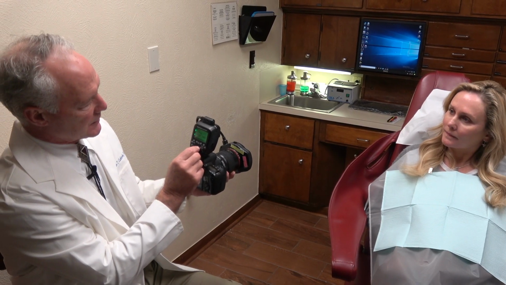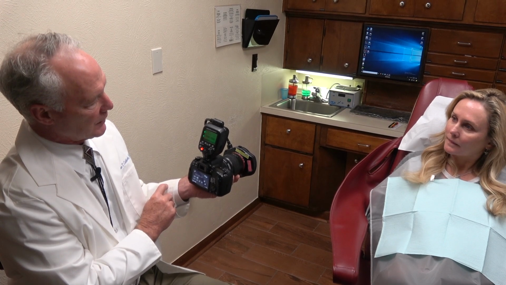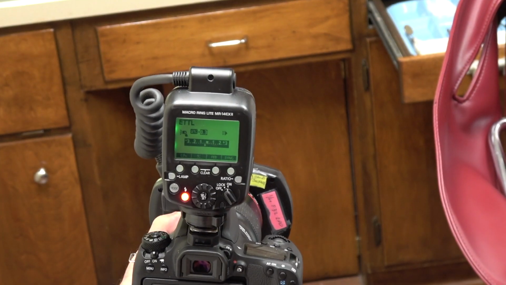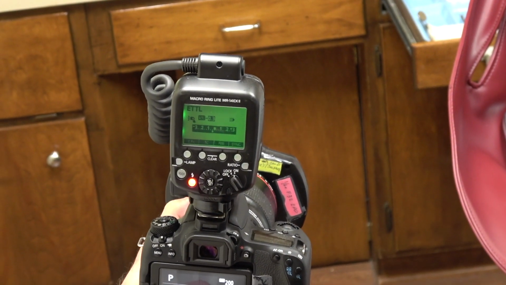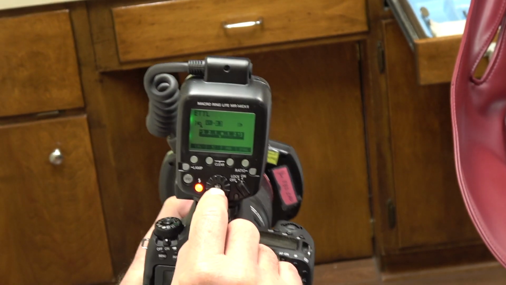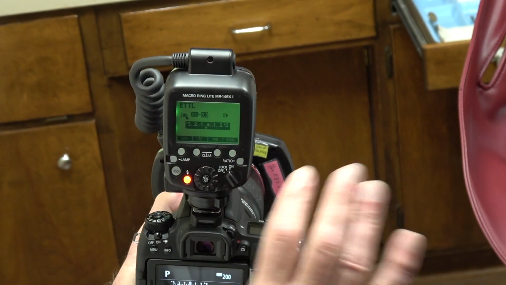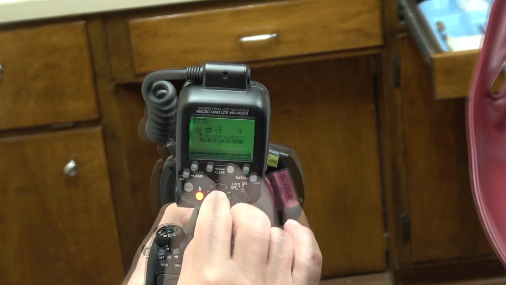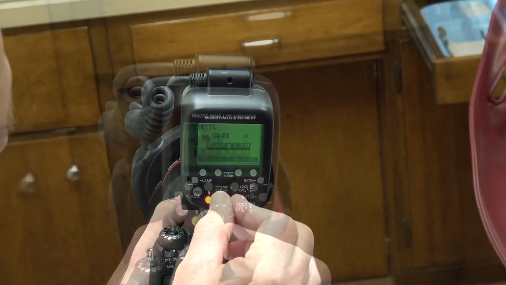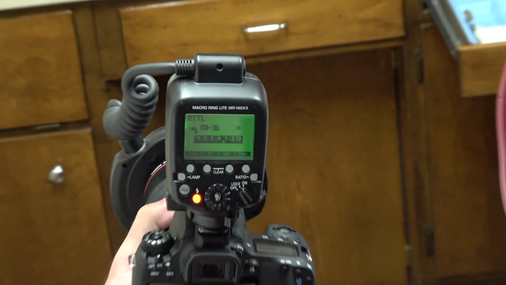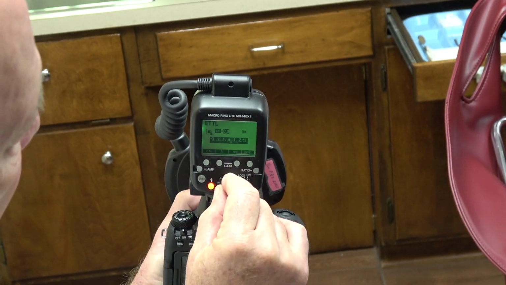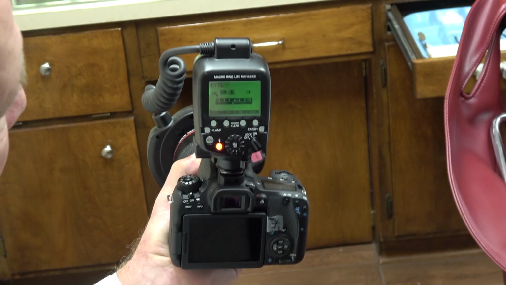I wanted it just a tiny bit darker, so it's one click to the left, and you don't have to reset it, just leave it like that. If the photos are too dark, then you push the setting and move it to the right of the neutral button. So I want it one click to the left.